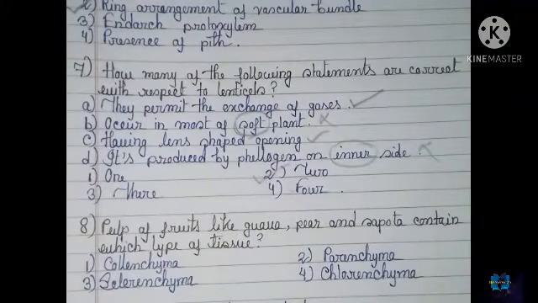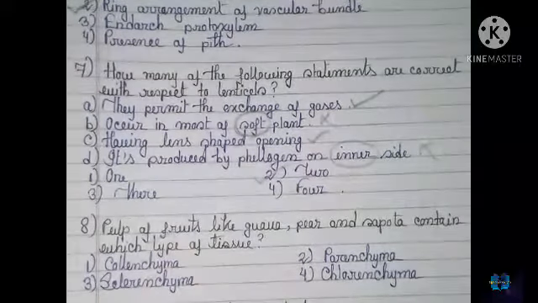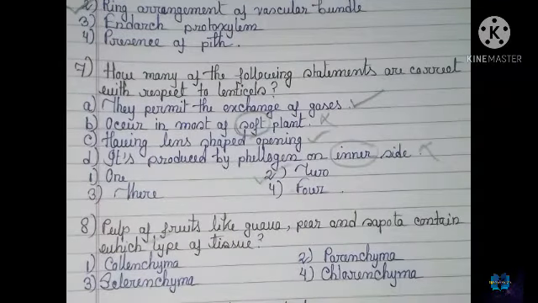Our next question is question number 8. Pulp of fruits like guava, pear, sapota contain which type of tissue? Option 1 collenchyma, option 2 parenchyma, option 3 sclerenchyma, option 4 chlorenchyma. Understood? So let me tell you the answer.